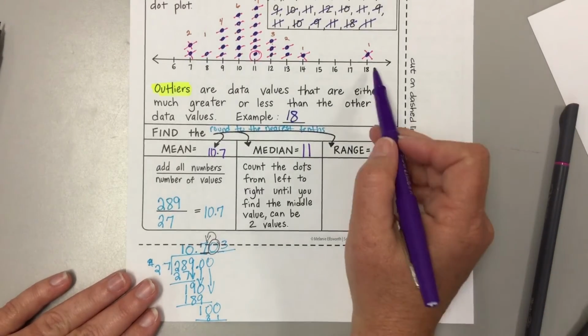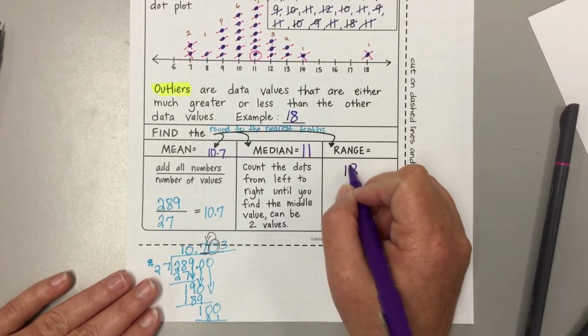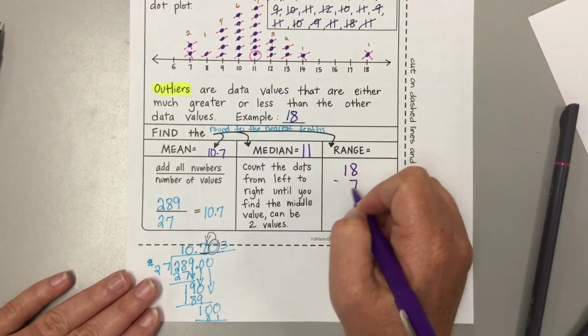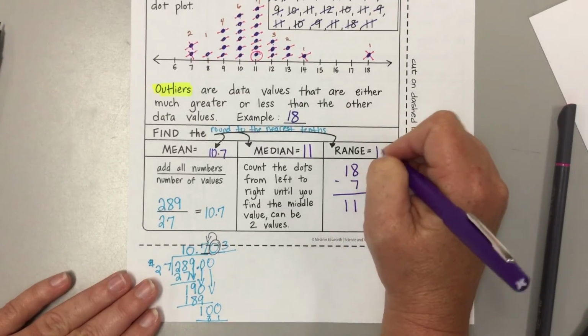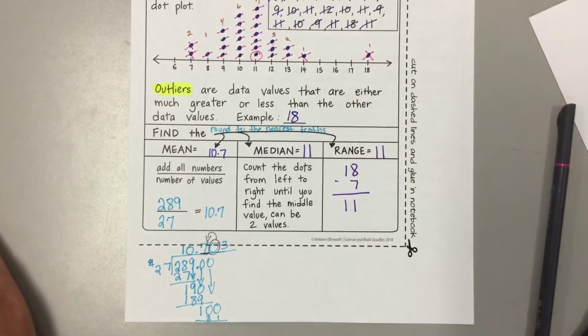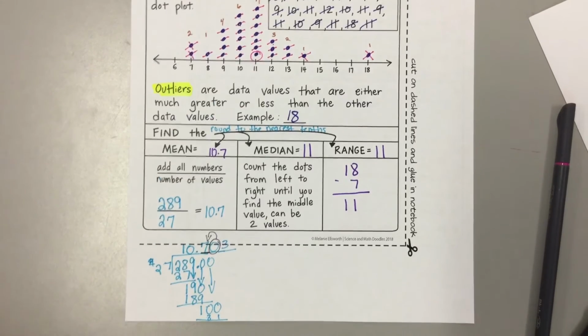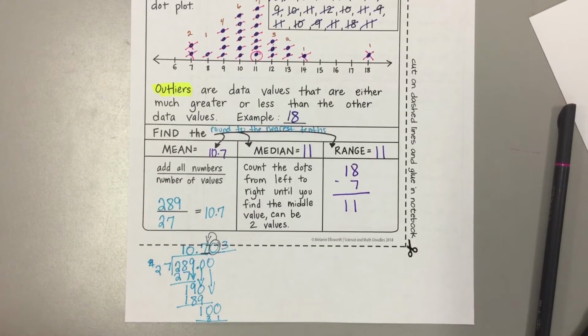And then my range, how do I find the range? Subtract my highest, which is going to be 18. Subtract my lowest, which will be 7. And I'm going to get 11. So my range for this would be 11. What would my mode be? 11. Good. All right, flip it over.